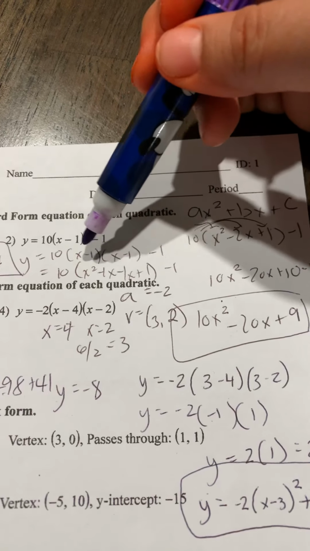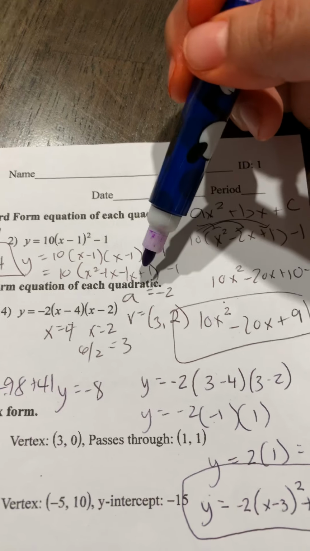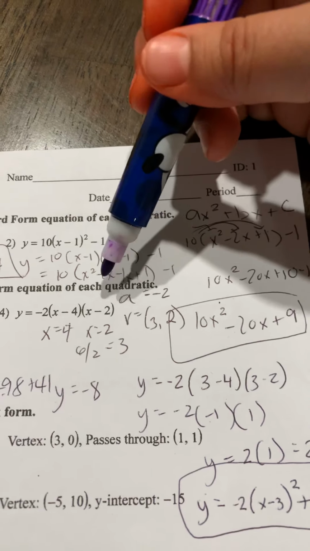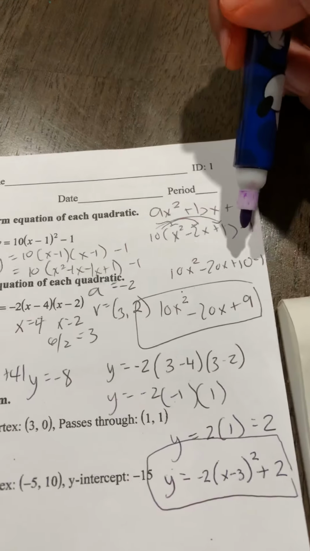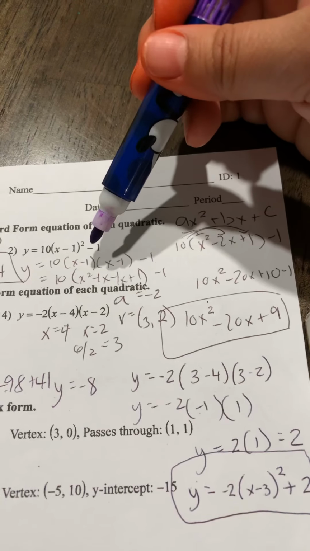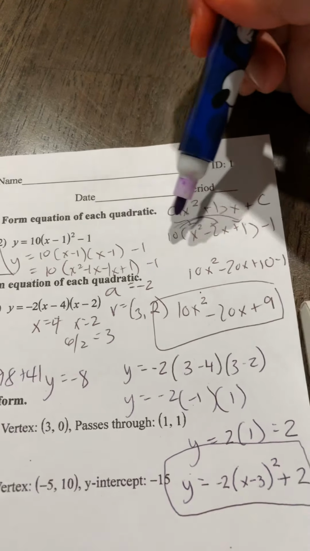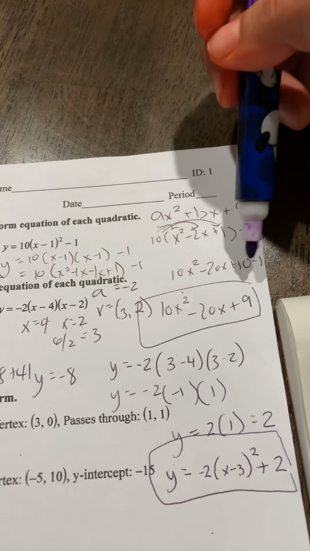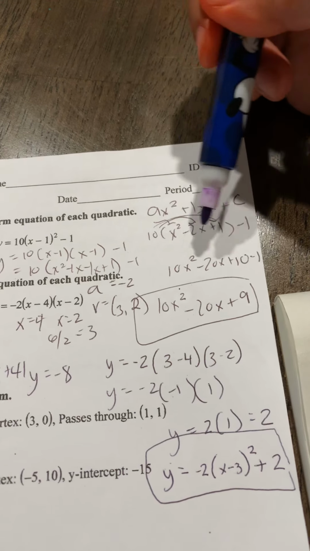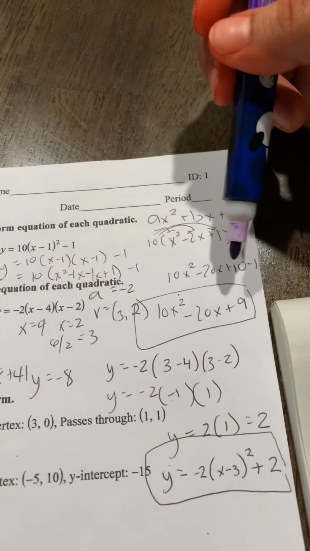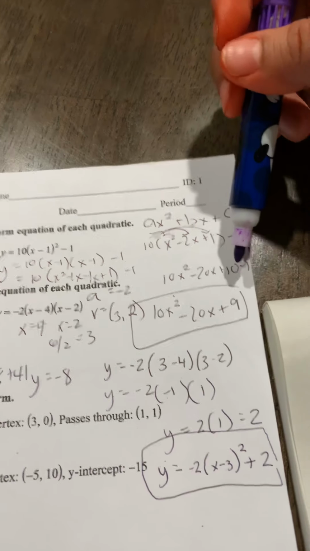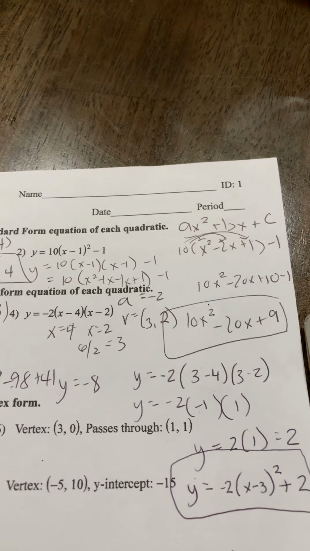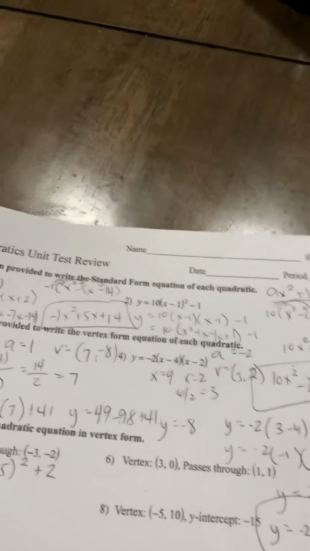I distributed those two factors, which gave me this, and then I distributed the 10 inside. Oh wait, sorry. I combined like terms, and then I distributed the 10 inside. Don't forget this -1. It is on the outside, so don't distribute anything to it. Just take care of that part at the very end. So whatever you get here, once you distribute and everything's combined, then do the -1. So 10 minus 1 is 9. So the answer should be 10x squared minus 20x plus 9. So that's number one and number two.